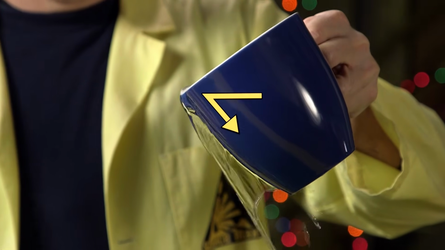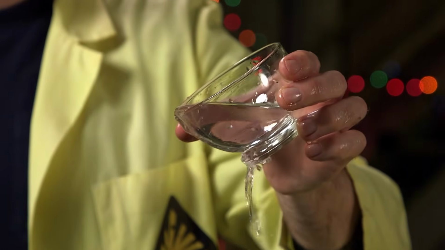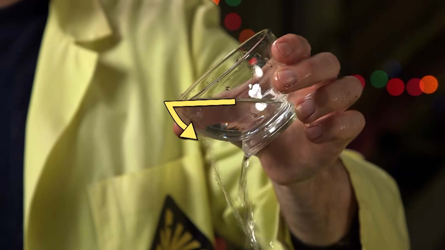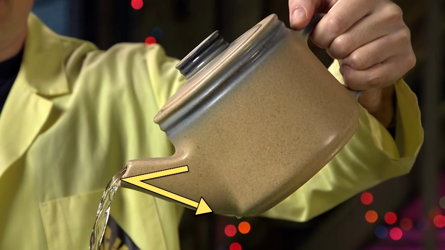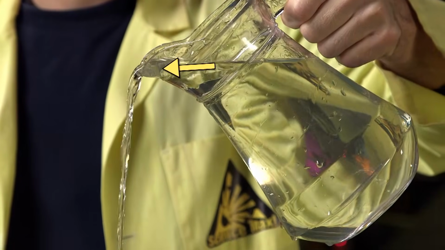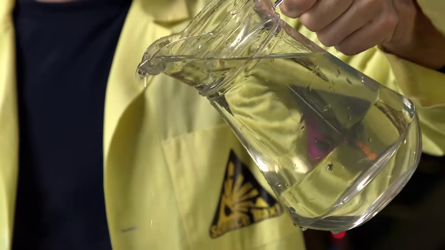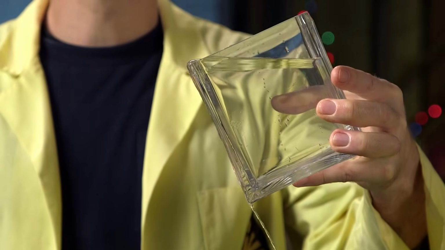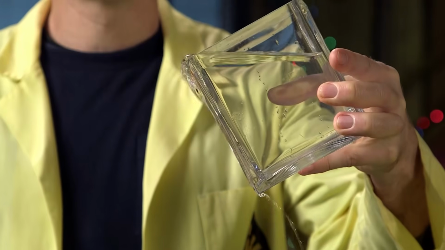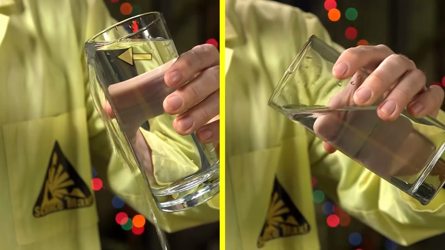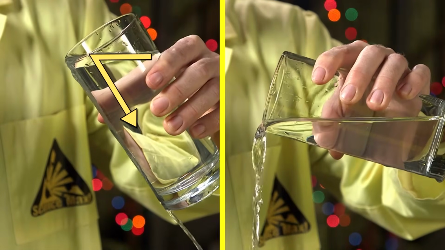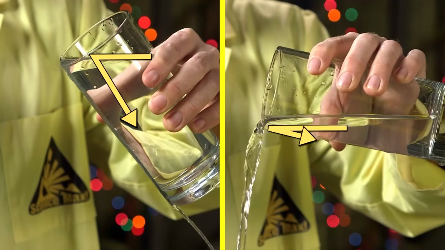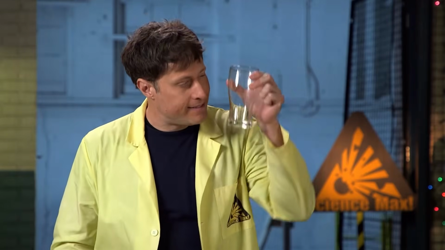Water will flow very easily when there isn't a large change in direction, like around the curved top of this glass. But when there's a big change in direction, like at the mouth of this teapot, the water can't make that turn as easily. This is also why pouring from a full glass is much messier than one that's less full. Pouring out of a full glass, the water only needs to change direction this much to flow down the side. But from a half-full glass, the water would need to change direction this much. So all this happens because water likes to stick to things.